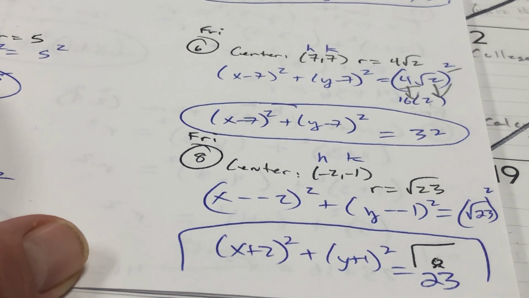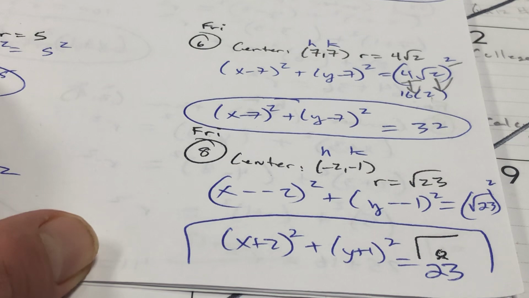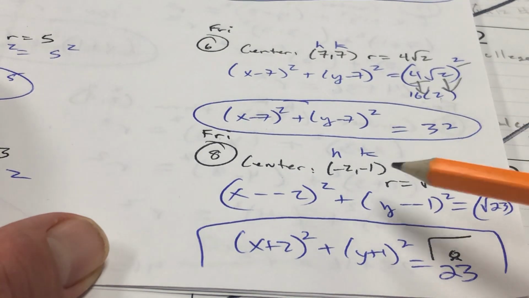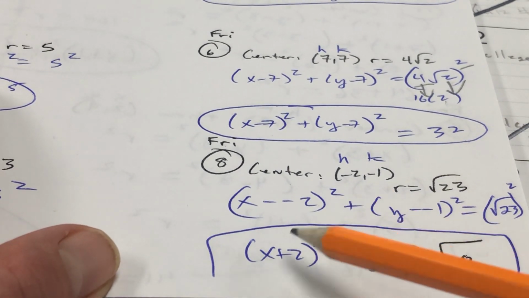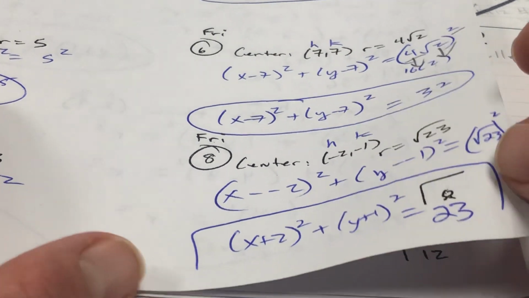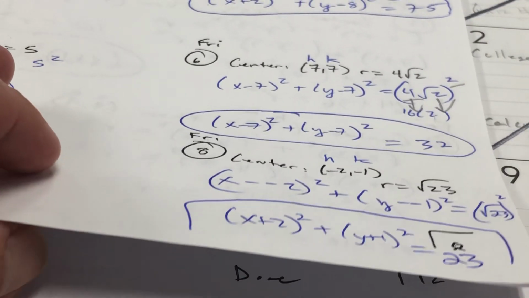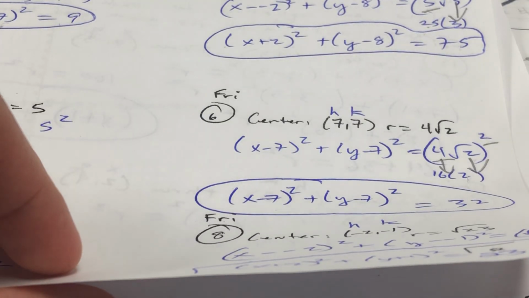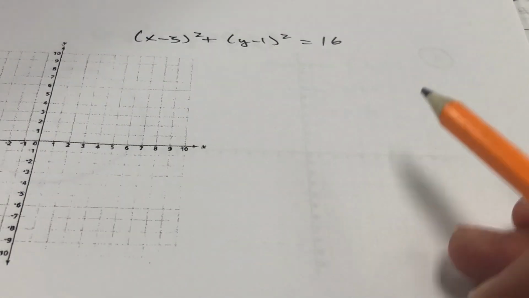Then... X... Thought she did not hear me. All right, we're all good here. X plus 2 all of it squared plus y plus 1 all of it squared is equal to root 23 squared, which is 23.